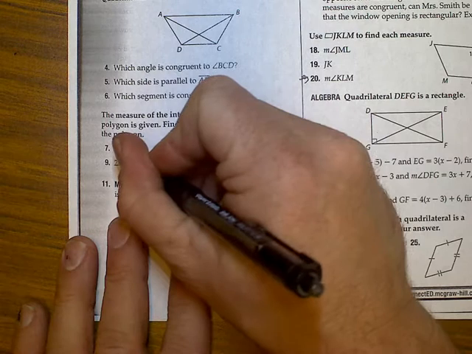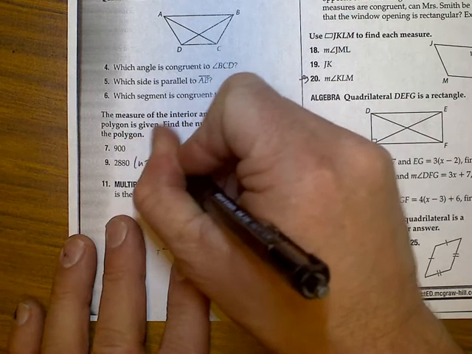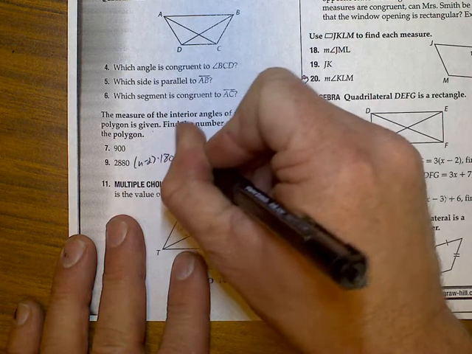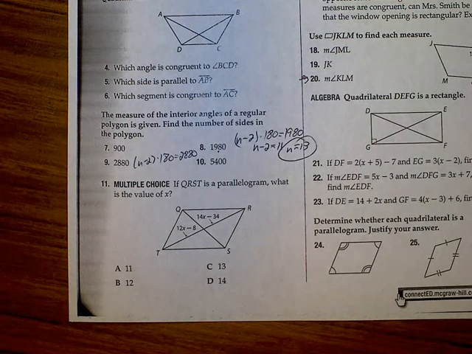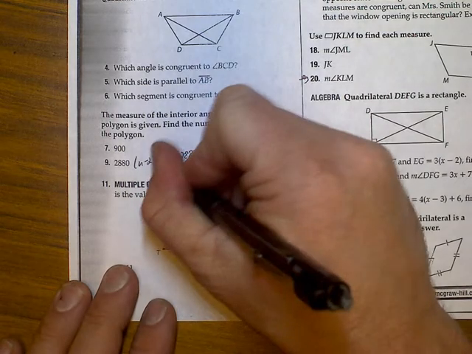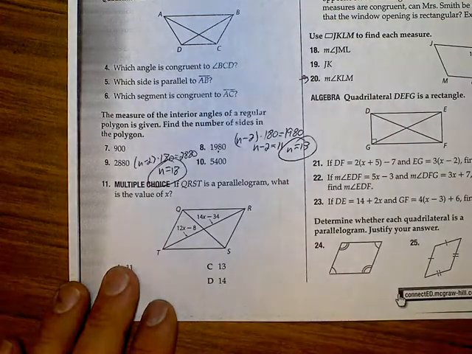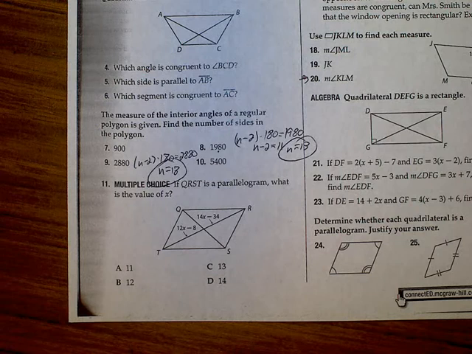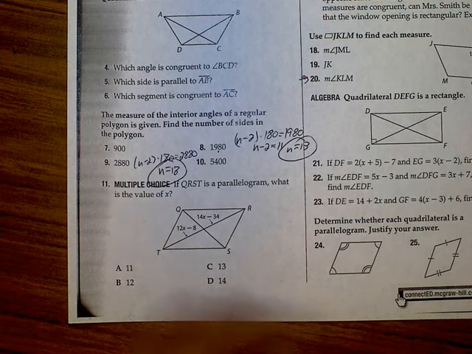Same process. N minus 2 times 180 has to equal 2880. 2880 divided by 180 gives me 16. Add 2 is 18. Then 540. 5,400 divided by 180. Add 2 gives me 32.